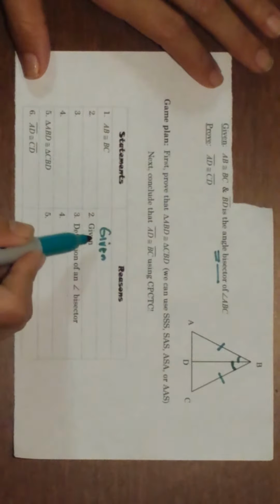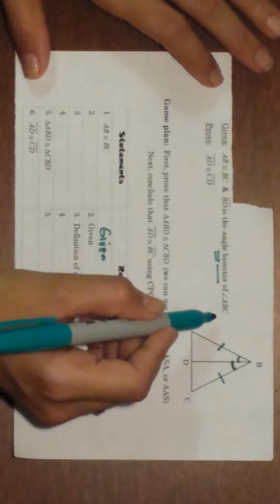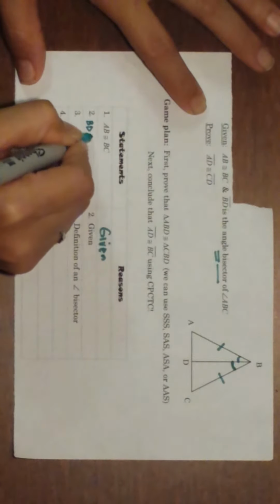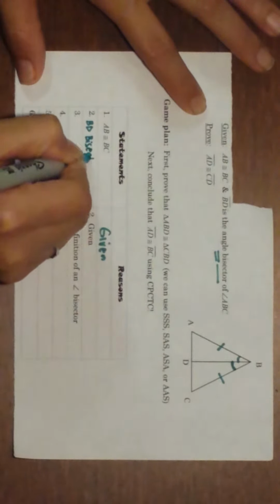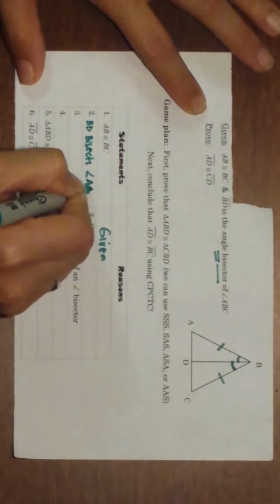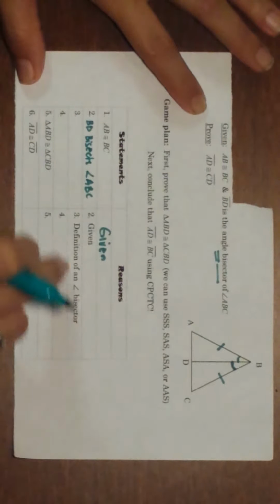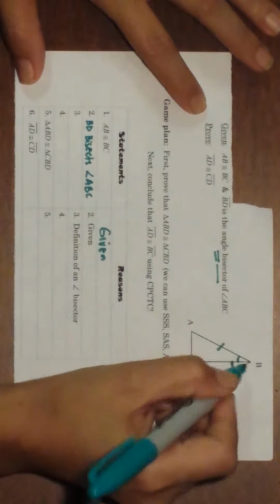So what else is given in the problem? BD is a bisector of ABC. BD bisects angle ABC. That's given. All right, definition of a bisector.